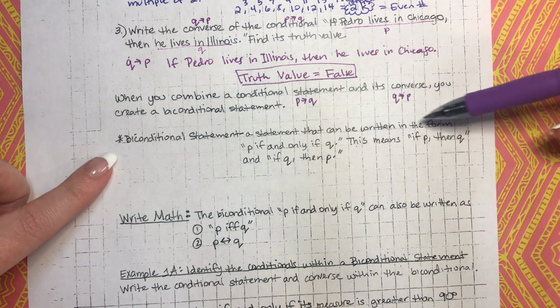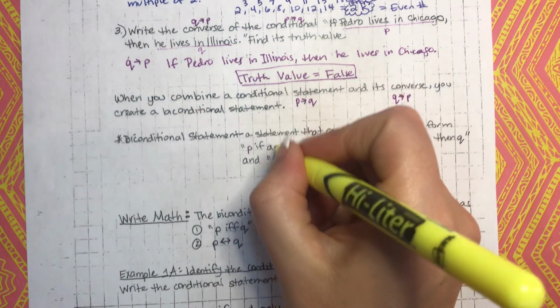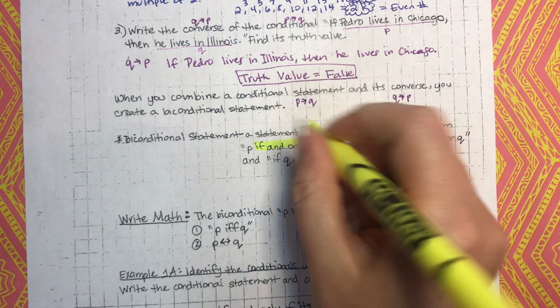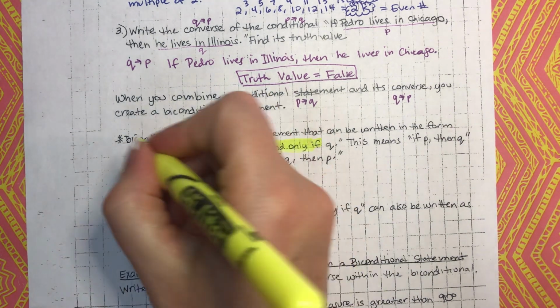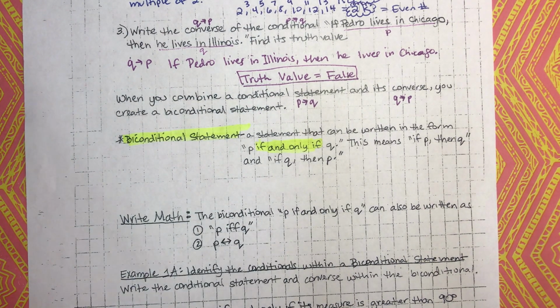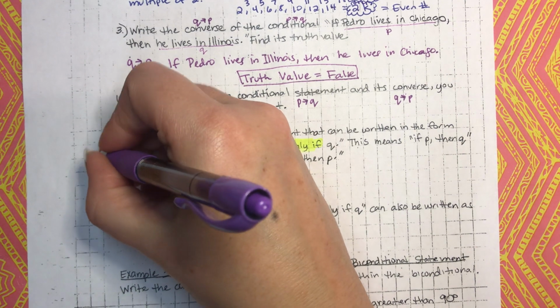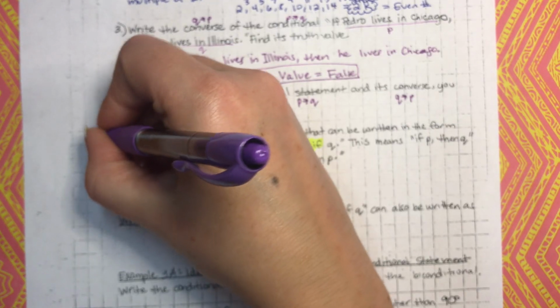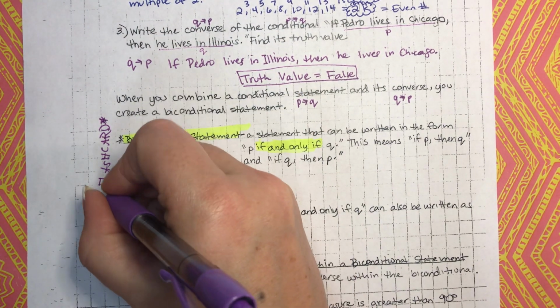Biconditional statements can be written in the form of this: P, if and only if Q. And those are the key words right there. If and only if. So if you're dealing with an if and only if, you know automatically you're dealing with a biconditional statement. Okay, so this really needs to be a flashcard. All of this. Flashcard. Okay, you got to know what a biconditional statement is.